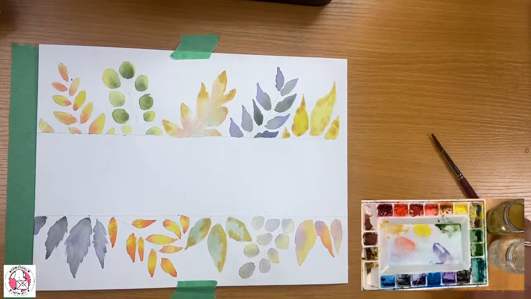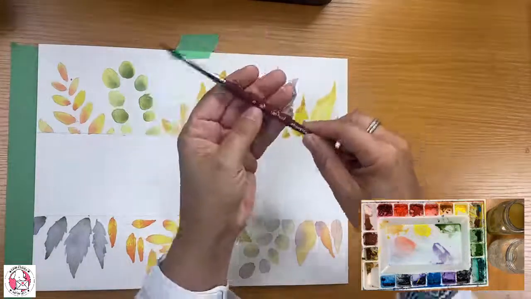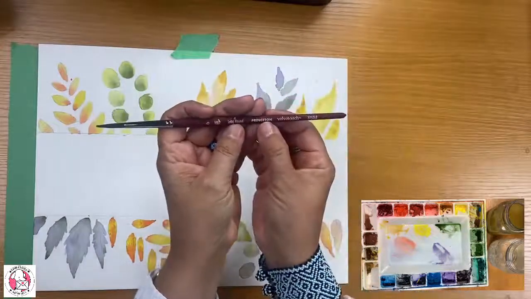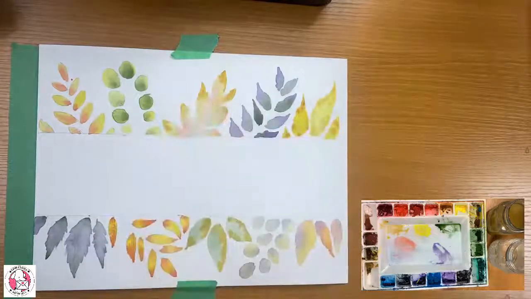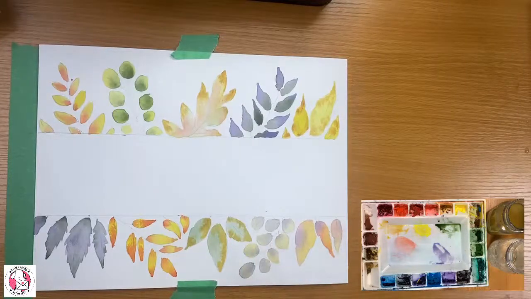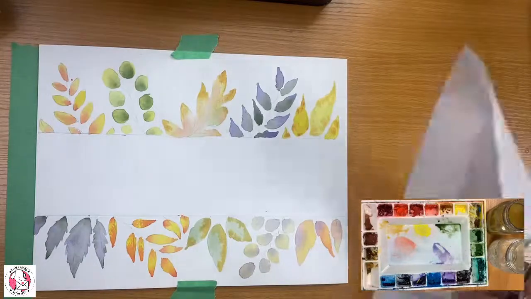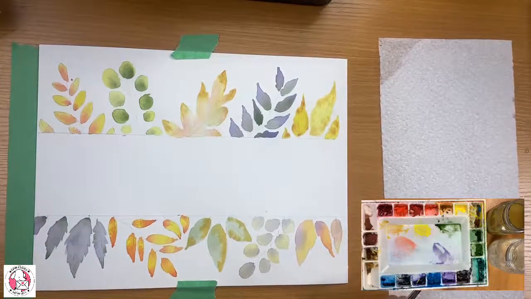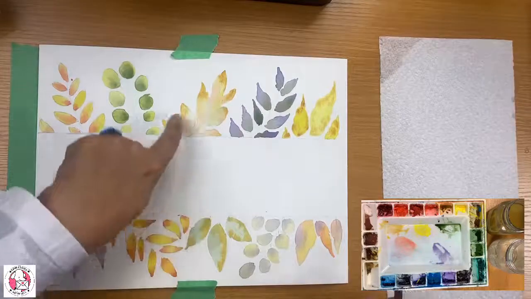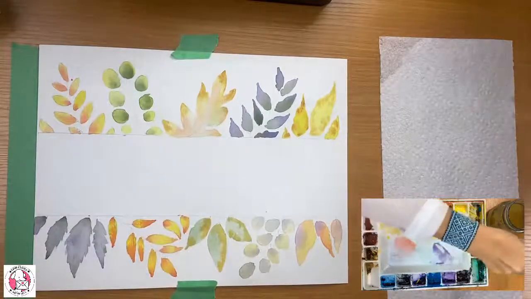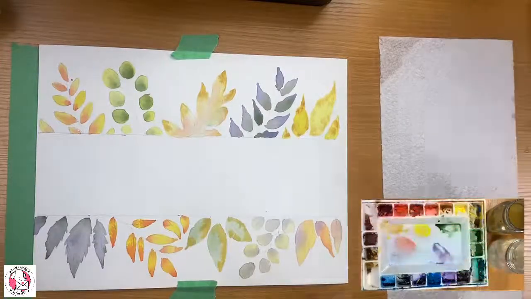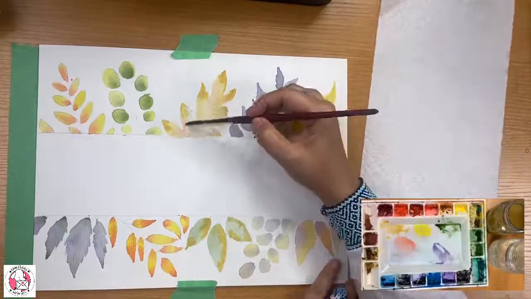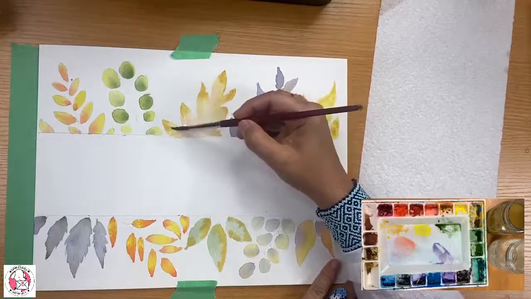Okay, let's keep using the same. I'm using my 6 long round Princeton Velvet Touch brush. Okay, so I want to just share with you very fast how to glaze, the meaning of glazing. So let's do this one that is in the center. So what you're going to do is you're going to wet again the area that you want to glaze.